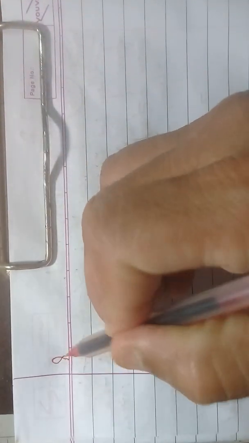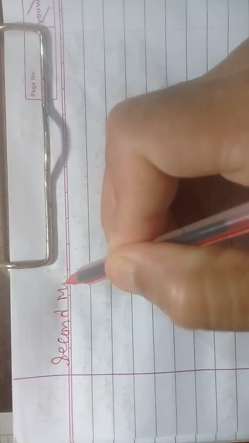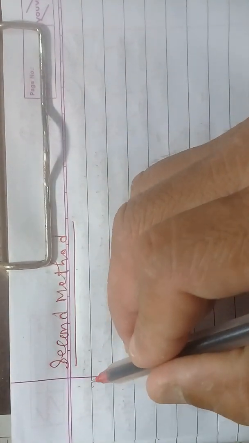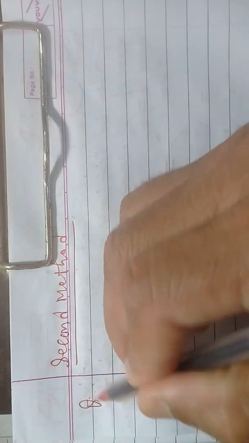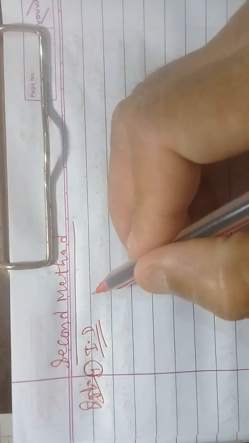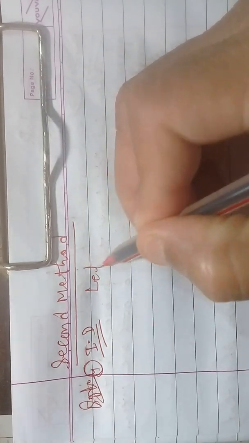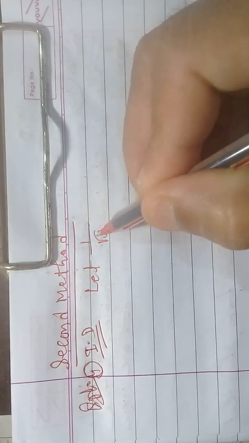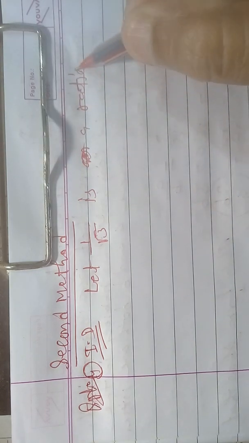Second method. Question number 4, 1D. Let 1 by root 3 be a rational number.